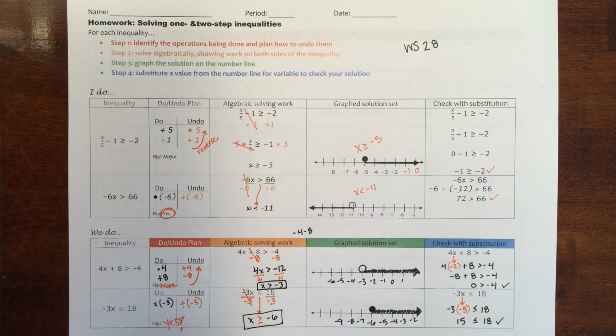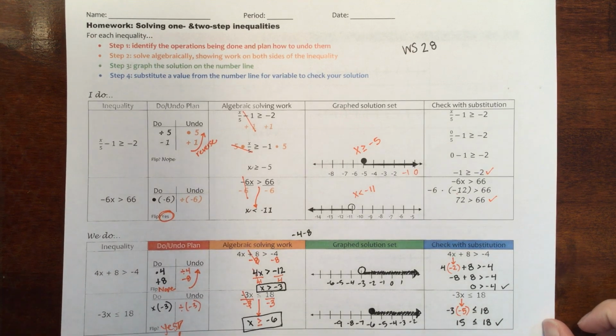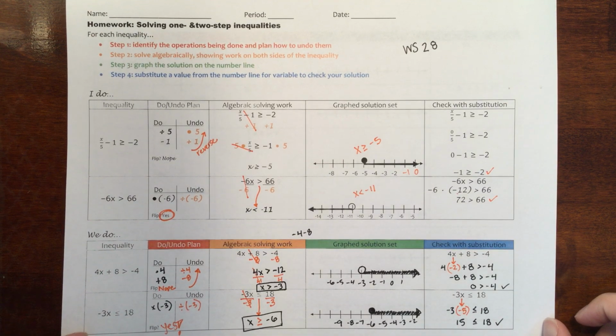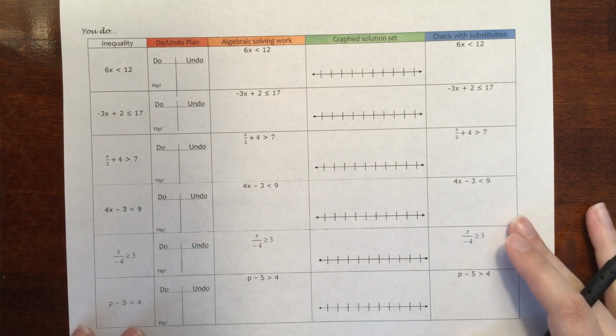This video is an answer key for worksheet 28, solving 1 and 2 step inequalities. There should be nothing to check on the front side because the I do was already done and the we do was done together through an Edpuzzle video. So it's just looking at the second page.